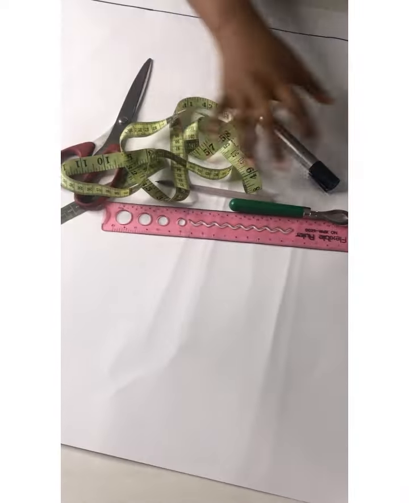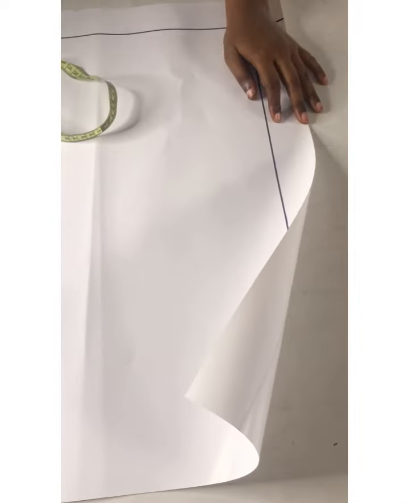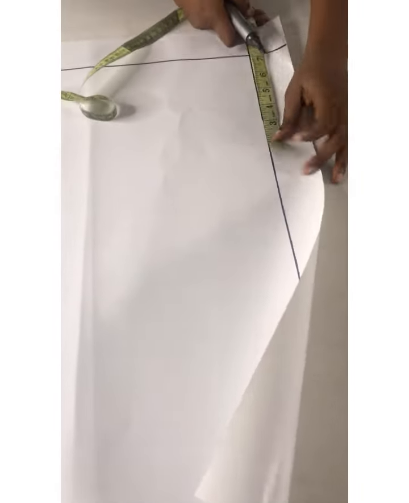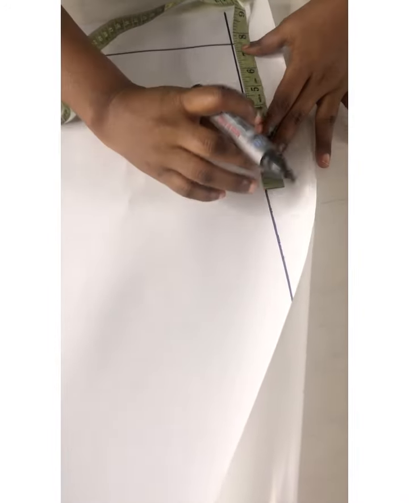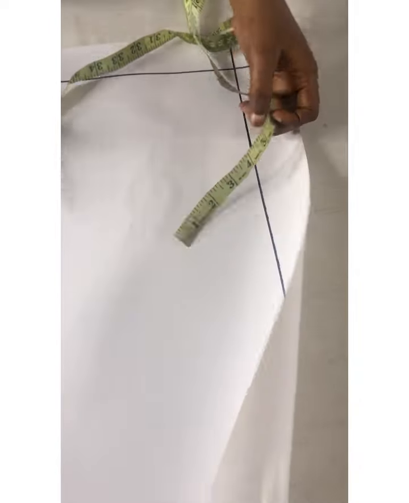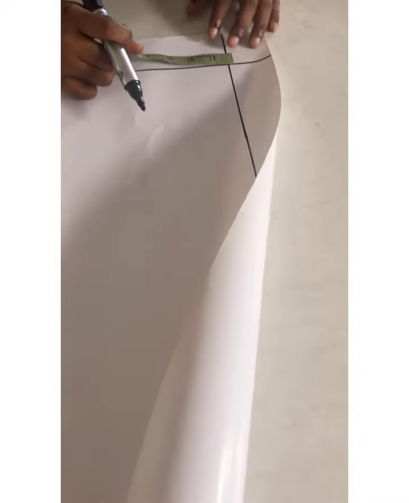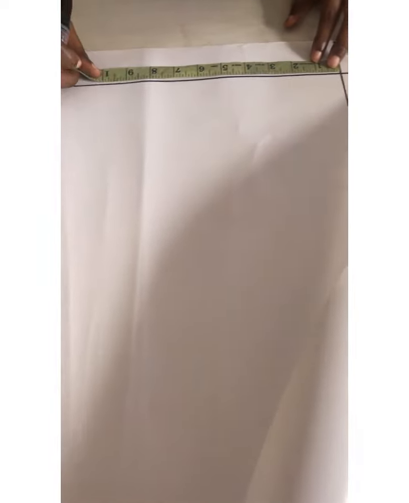Now, the first thing you'll be doing is you'll be needing our hip measurement. In this case, my hip is 11.1. So I'll bring it down 11.1 on my waist, your hip divided by 4. So I'll bring it down 11.1.